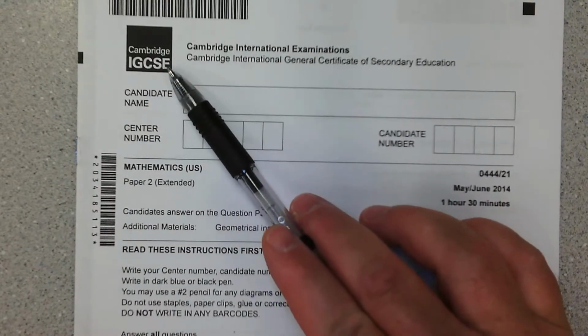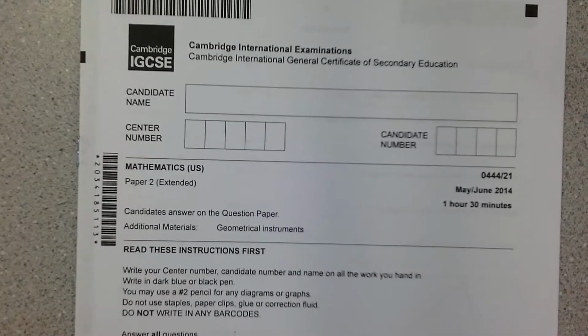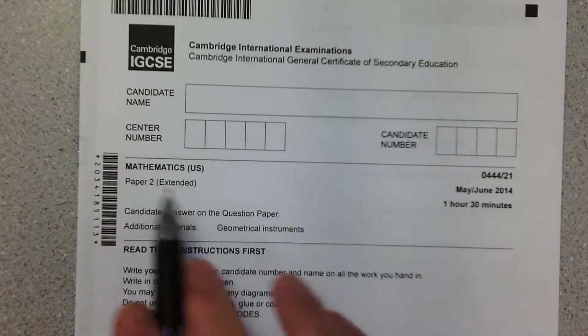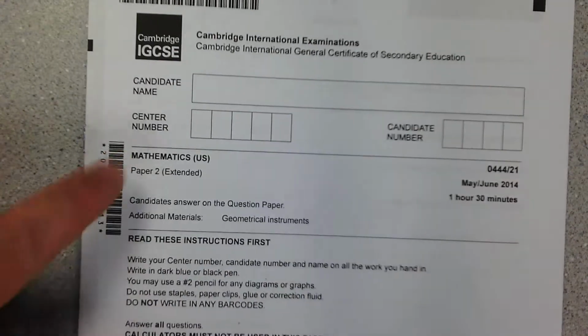We're going to go ahead and work through this Cambridge IGCSE. This happens to be a paper 2, paper 2 extended. So extended means you're college bound. So let's go and work through this.